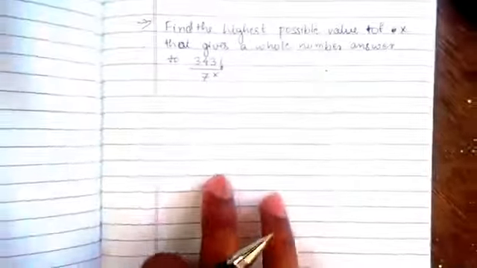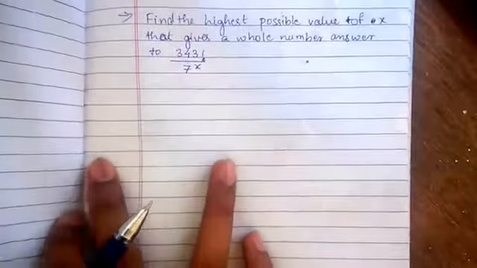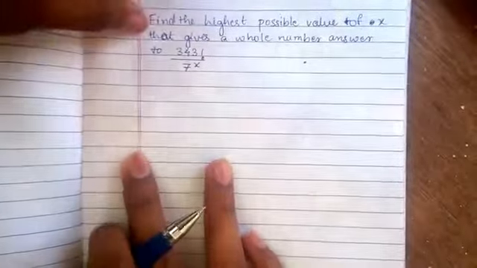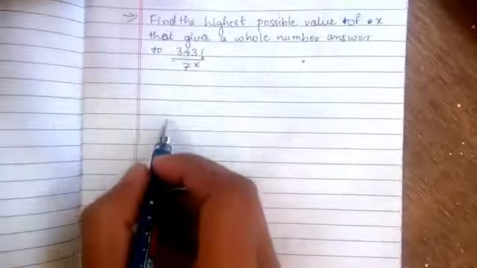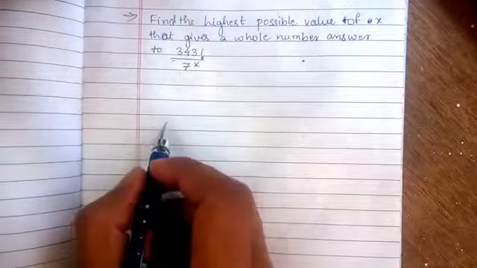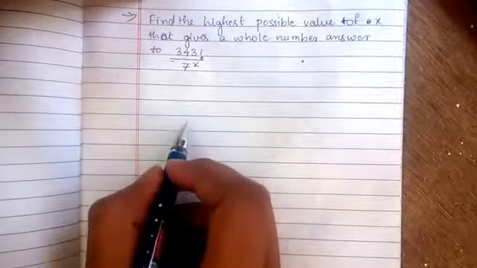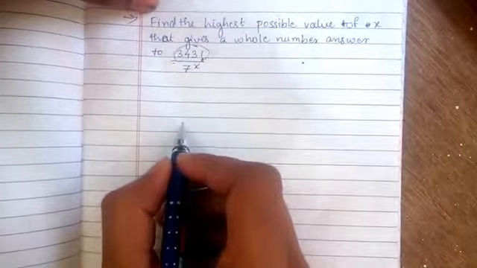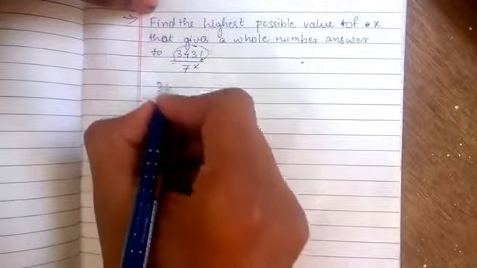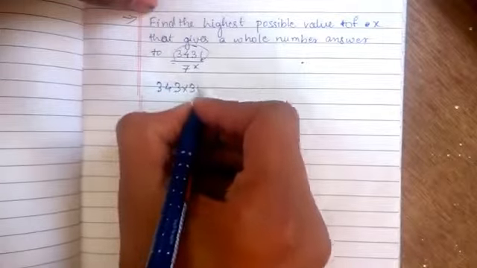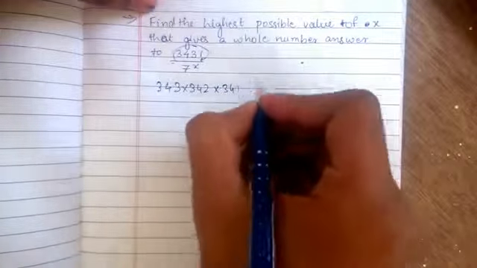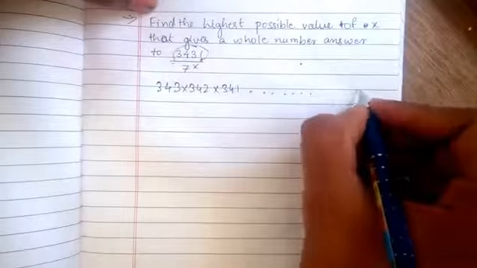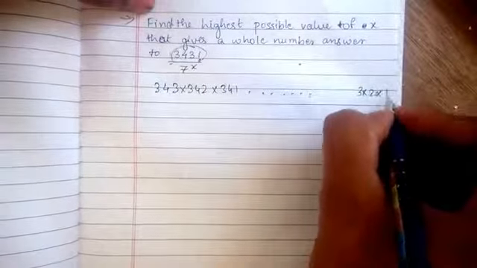What is the highest possible value of x that gives a whole number answer to the calculation 343 factorial divided by 7 to the power x? Now this value 343 factorial is 343 into 342 into 341 and so on till 3 into 2 into 1.